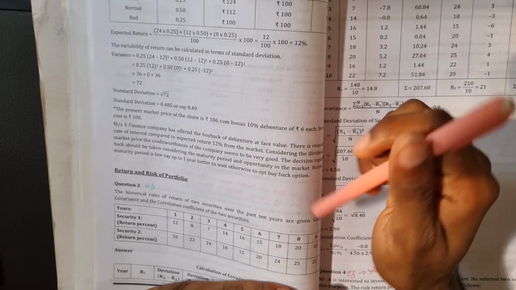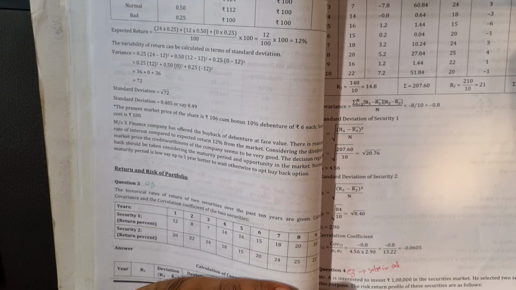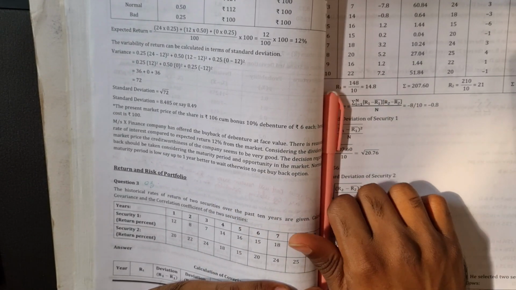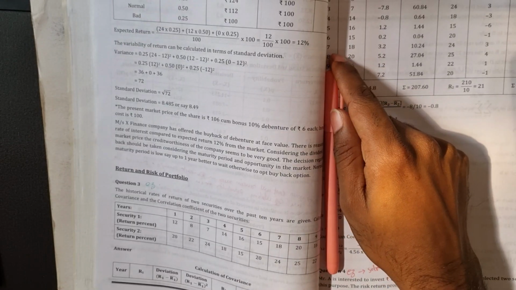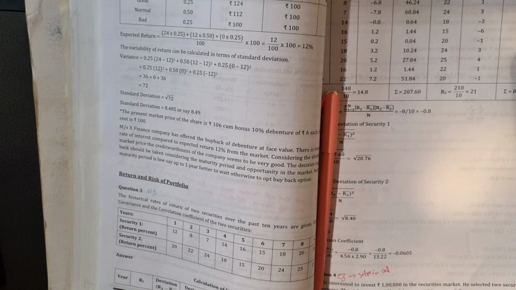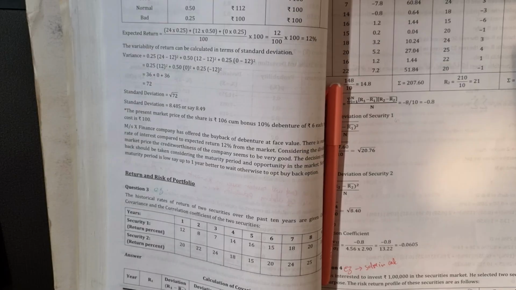So here they are given two securities, security 1, security 2, and they are given the data for 10 years. We need to find the covariance and correlation of two securities. It's a basic sum, so we'll just solve it in calculator.